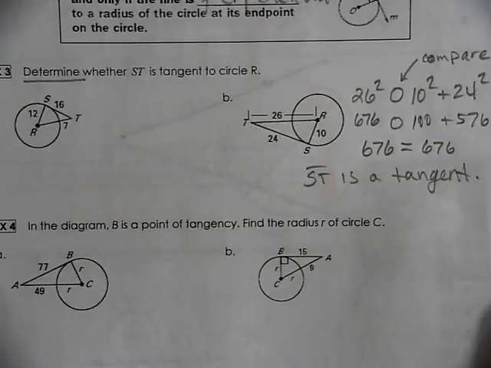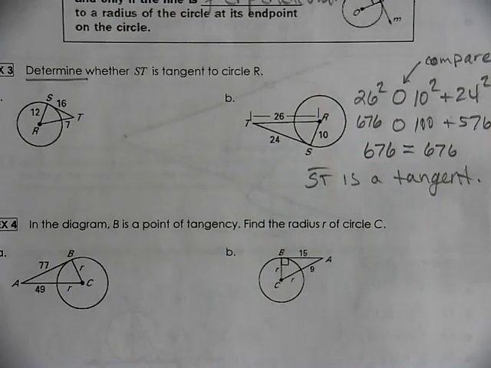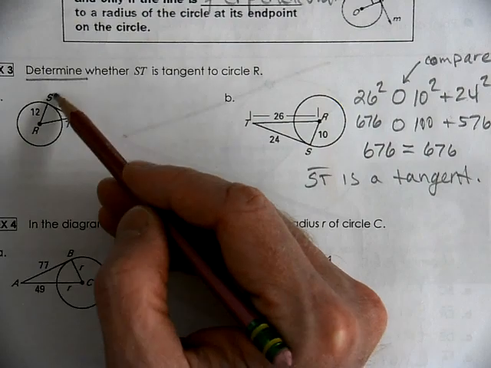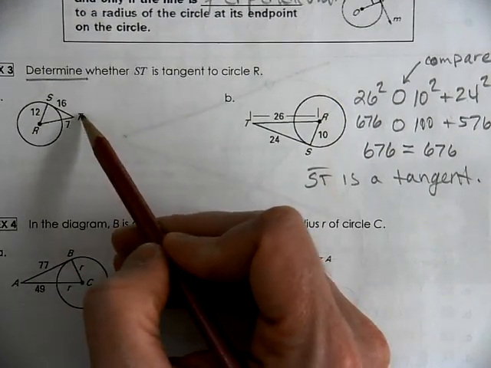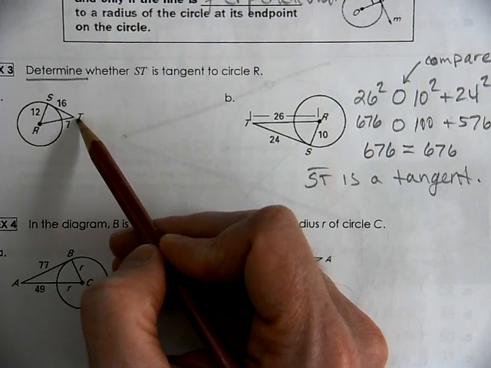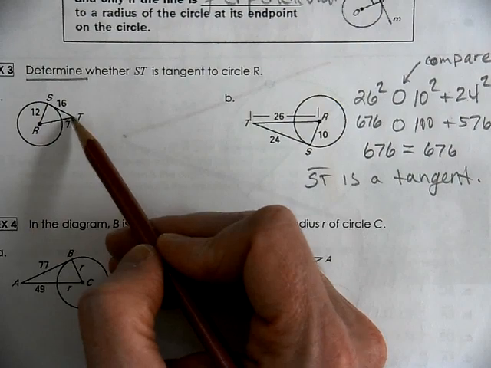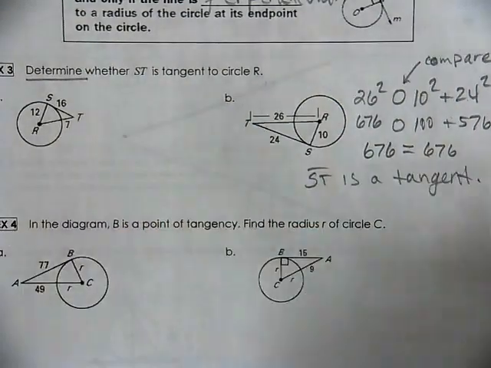Now, when we come over here to letter A, what makes letter A trickier? If 12 is the radius from R to S, 16 is the length from S to T, 7 is the distance from T to the edge of the circle. 7 is not the total length. 7 is just to the edge of the circle. So what is the total length of TR?